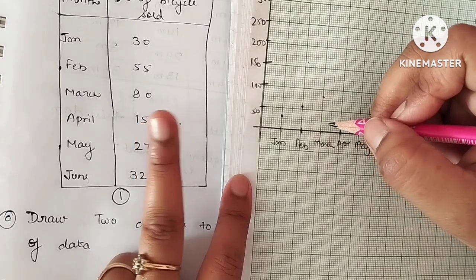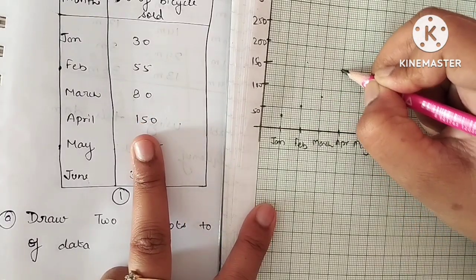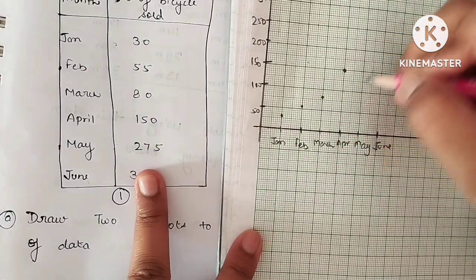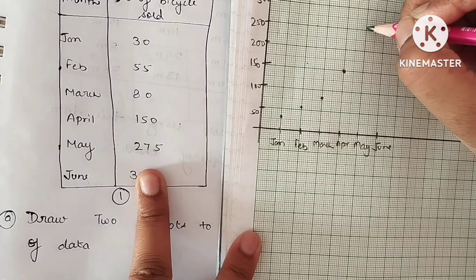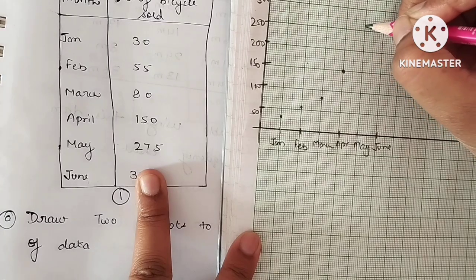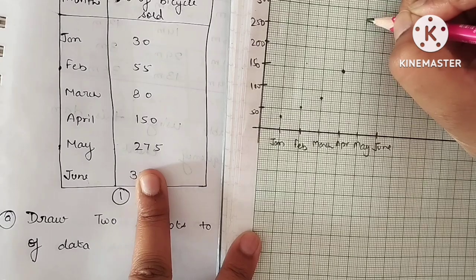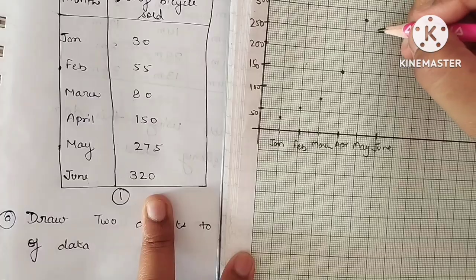Then 150. We already know 150. This one is 150. Then 275. So this is my 250. Then 255, 260, 265, 270 and 275. And then 320.